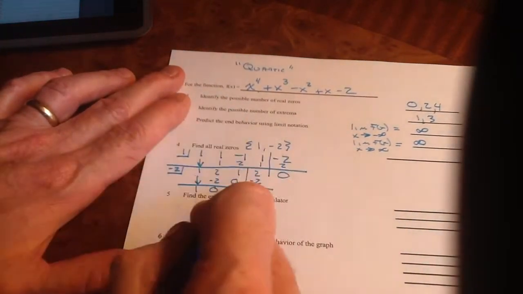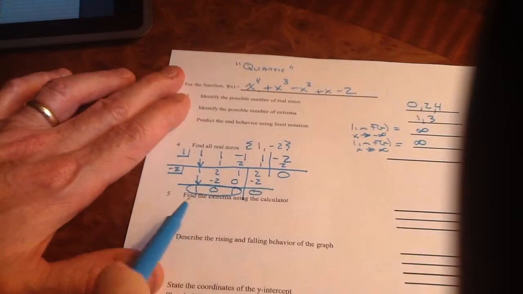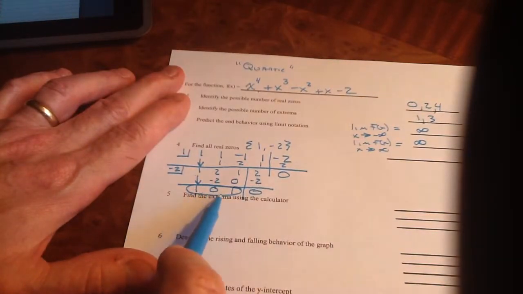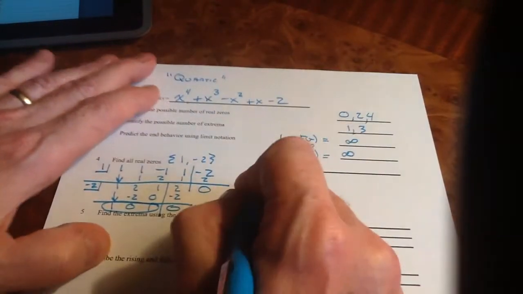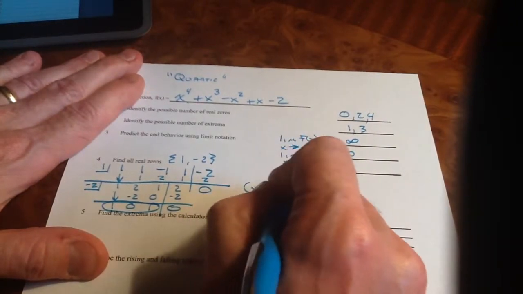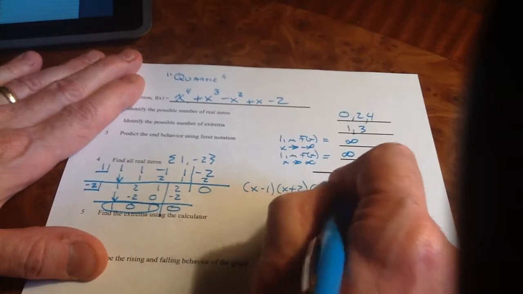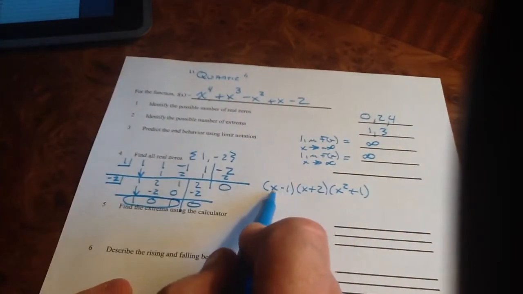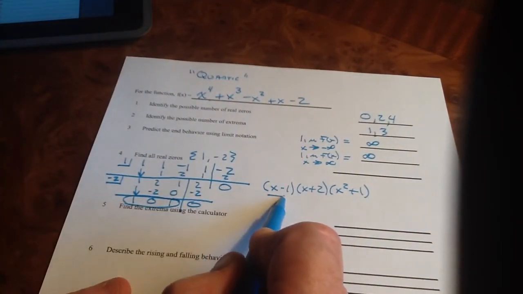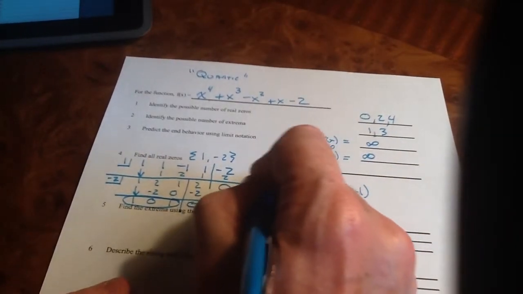Excellent. Now I need to read this. That says x squared plus 1. So what I've got is x minus 1, x plus 2, and x squared plus 1. Note, that is a 0 of 1. This is called the factorization.